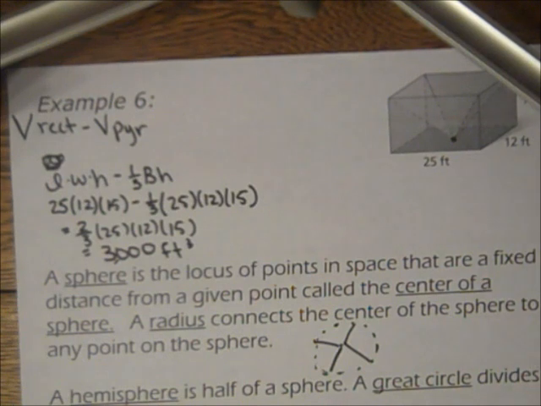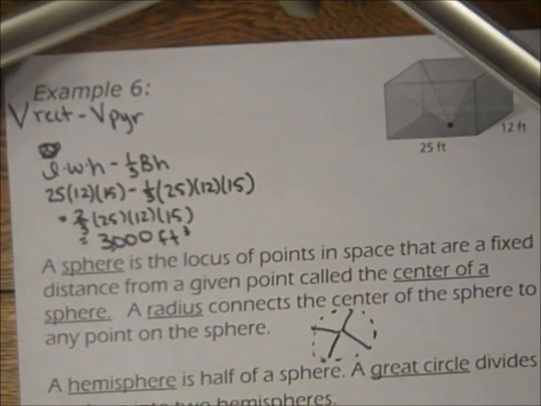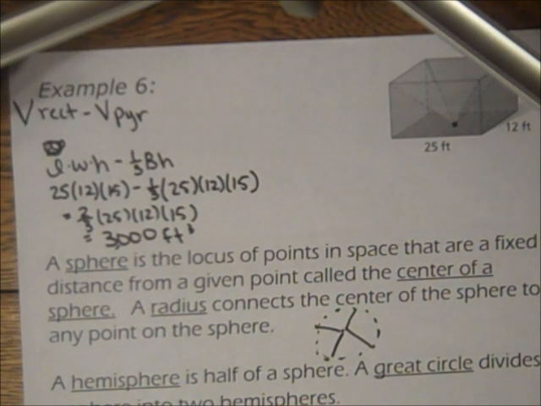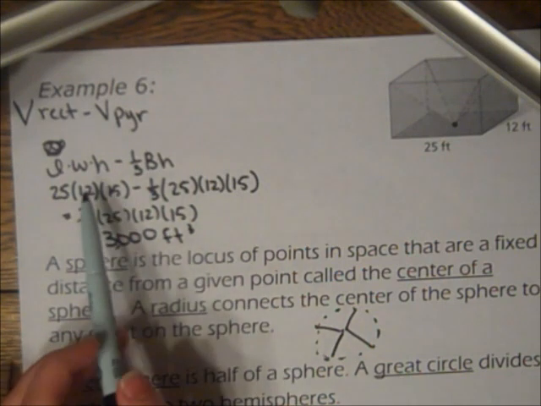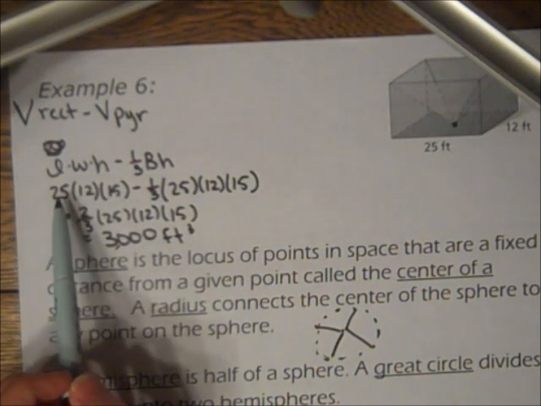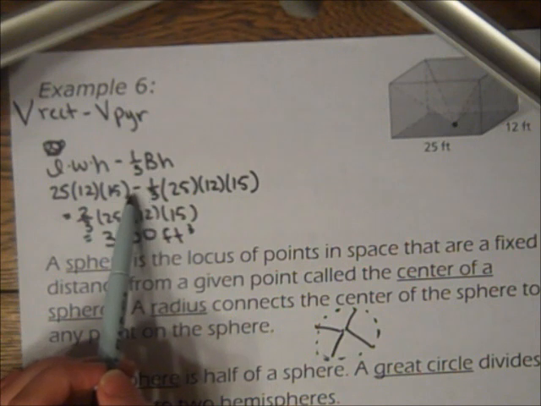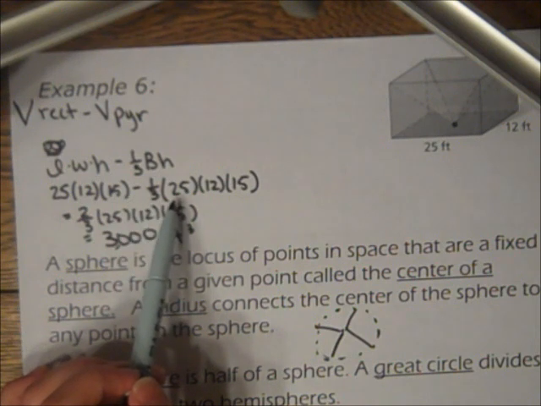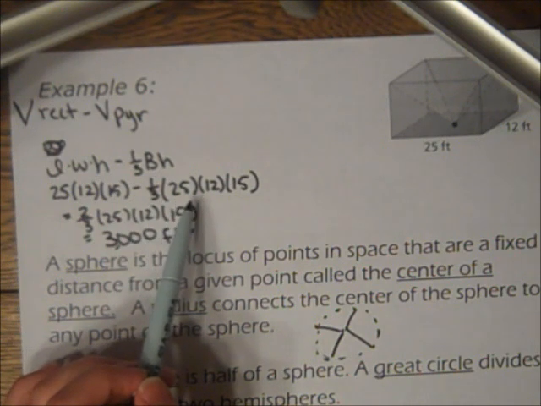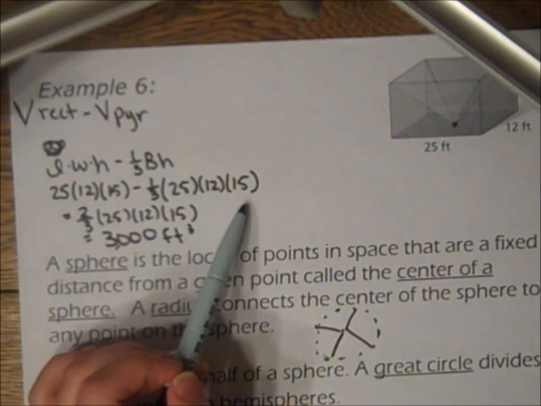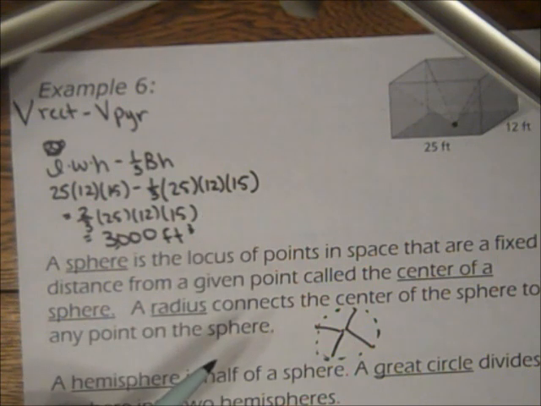Last one. All right, so we're going to do volume of the rectangular prism, and then we are just going to subtract out the pyramid. So no worries of overlaps or lateral or total or any of that. So volume of the rectangular prism would be 25 by 12 by 15. Then 1/3 the pyramid here. So 1/3, 25 by 12 by 15. Because I want to do vertical height, I don't even have to do slant height anymore, so I don't have to worry about that.